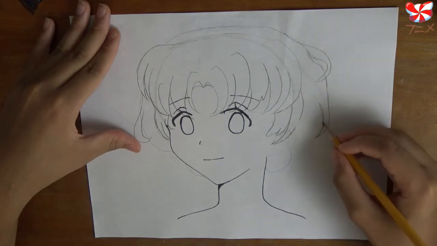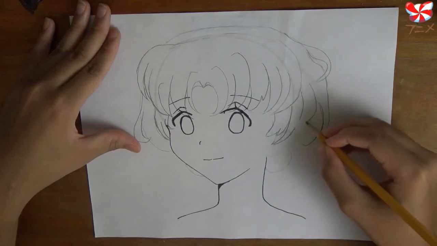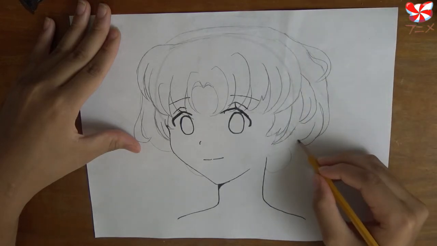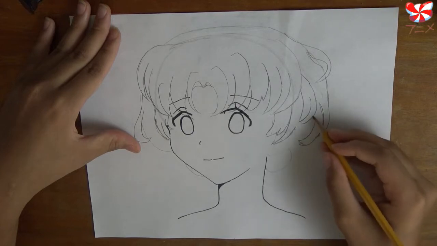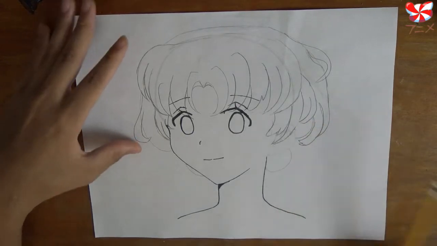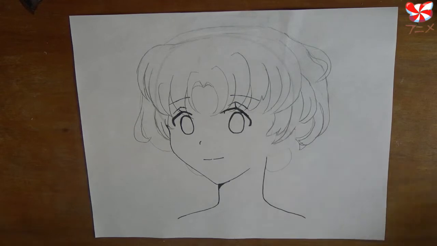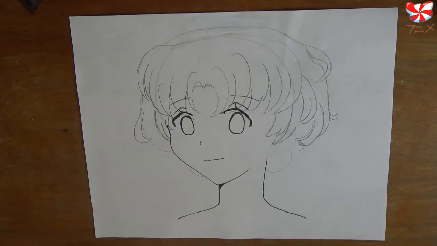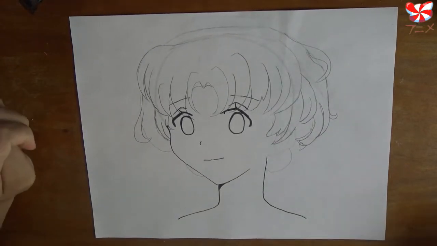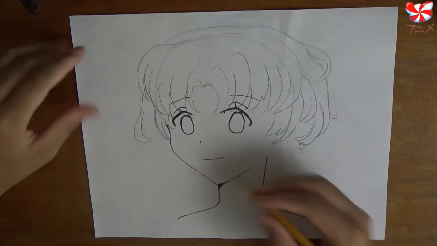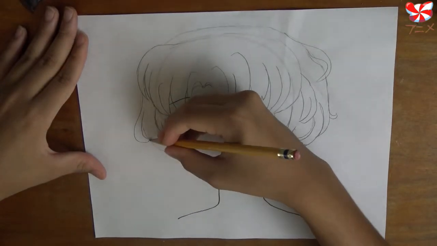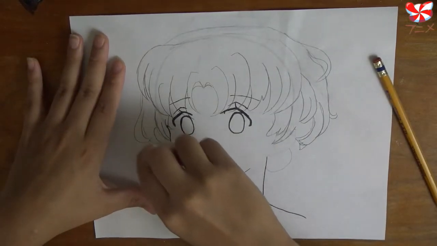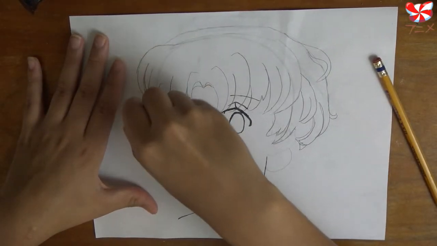So we will curl it in and add layers, connect to the bangs, and have it break apart into smaller bits lower down. We can also add a strand coming out in the wrong direction on this side to make it look even puffier and messier. Let's do some detail on this side. And then erase all the guidelines.